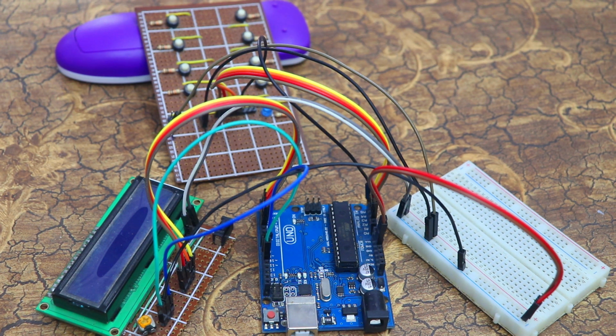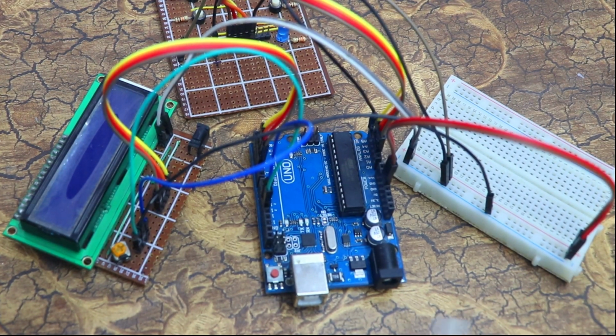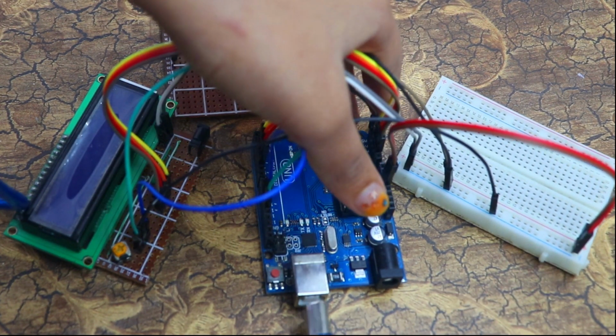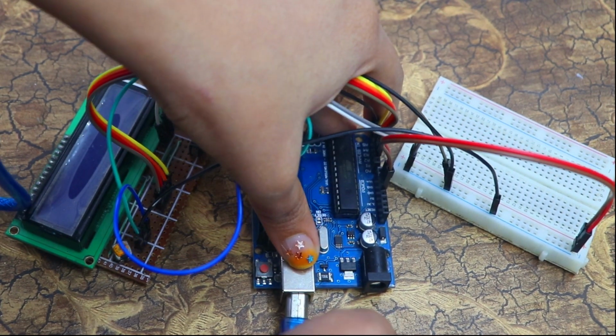The 16x2 LCD is connected with Arduino in 4-bit mode. Control pins RS, RW and EN are directly connected to Arduino pin 12, ground and 11. And data pins D4 to D7 are connected to pins 5, 4, 3 and 2 of Arduino. So after wiring is complete, it looks like this. Now power on the Arduino board by connecting it to your computer using the USB cable.